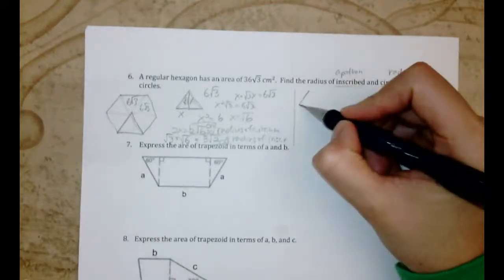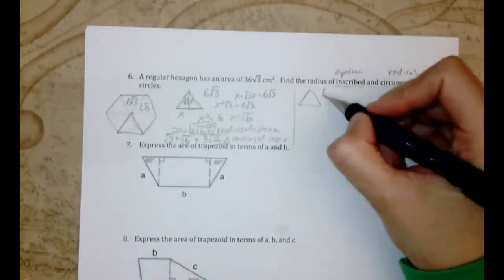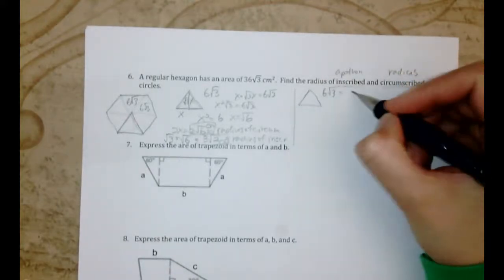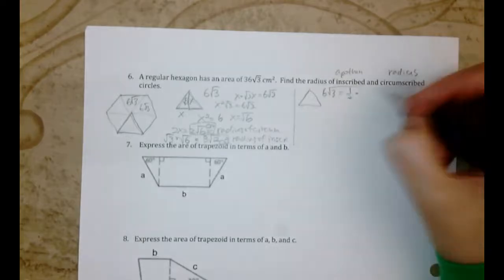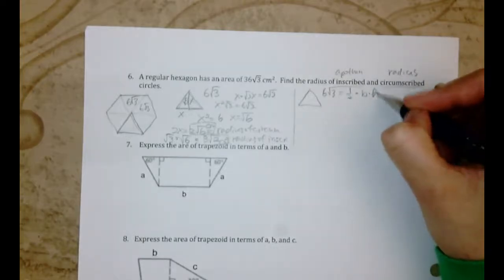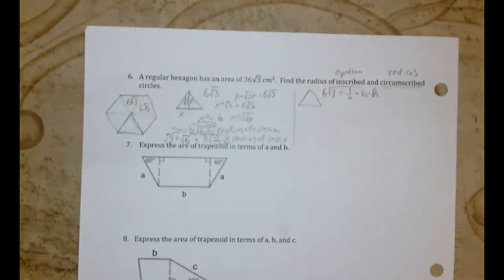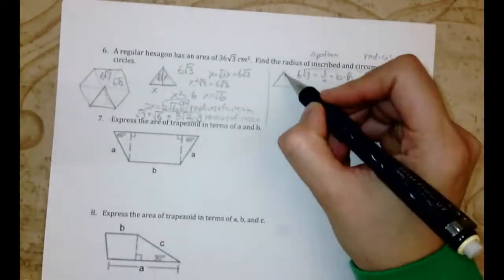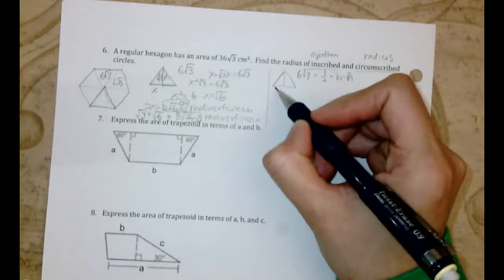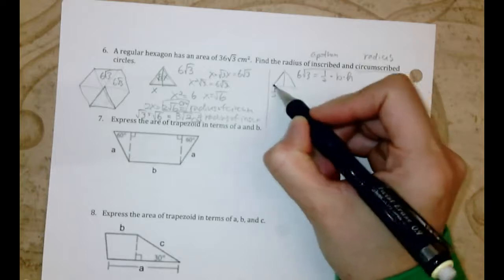Again, you have a triangle and you know the area is 6√3, and this is 1/2 of base times height. If this is b, then 1/2 of b is this side.